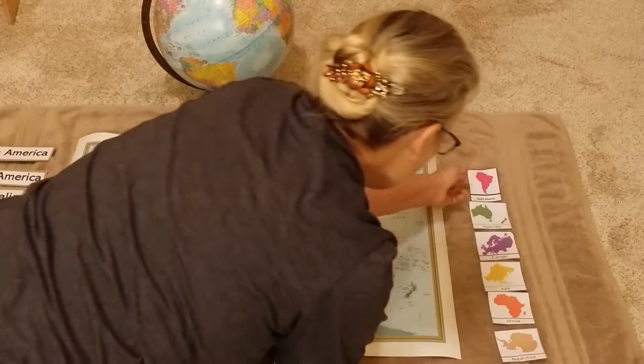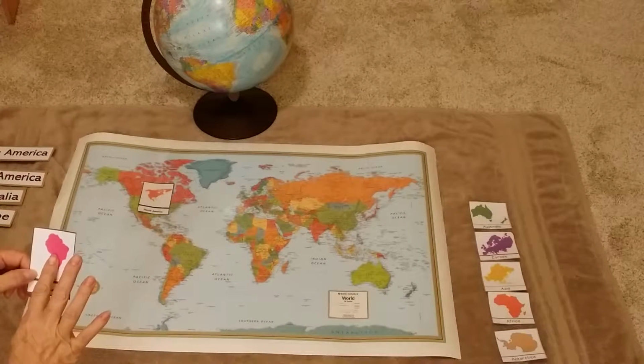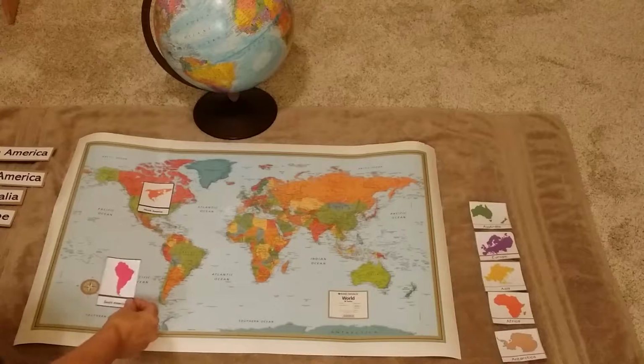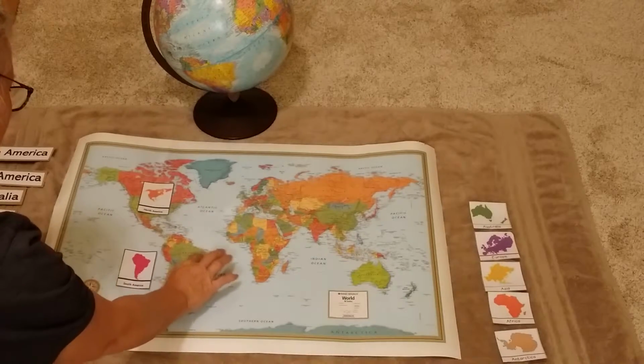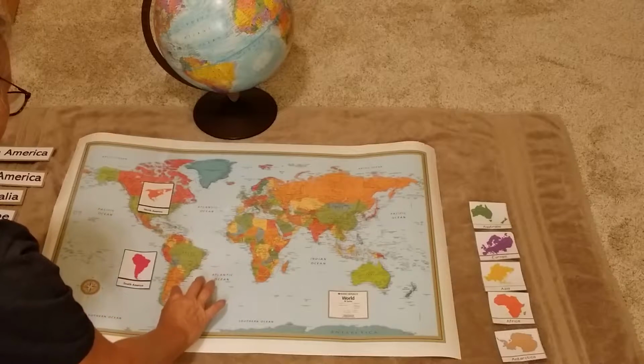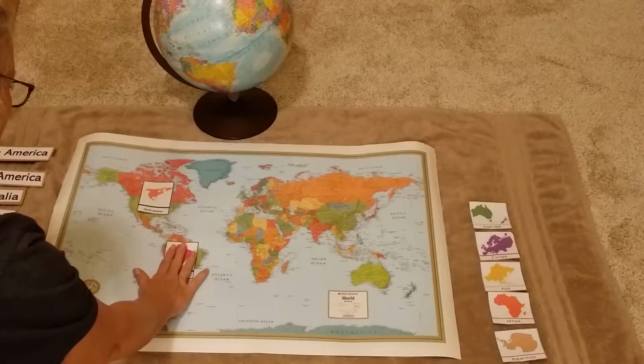Next, we're going to look at just the shape of South America. So let's look at the shape. Is this the same? Yes, South America. And this is the shape. Okay, so that is South America right there.